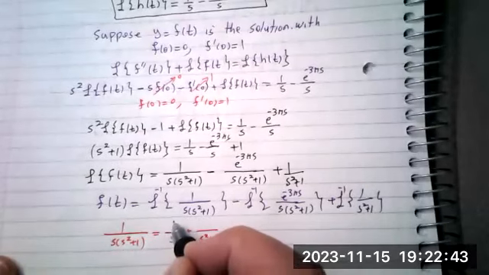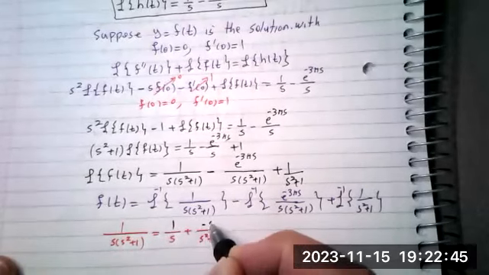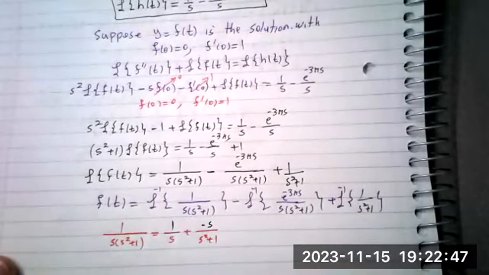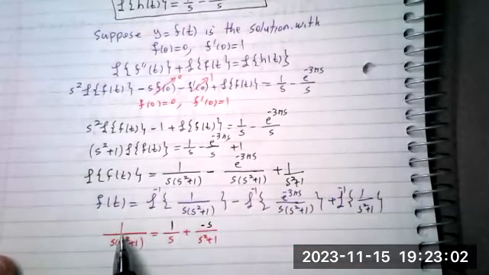If you put the 1 here and the negative s, you are done, because that gives you s squared plus 1 minus s squared. So the s squared and s squared cancel out, and you're done, because of the constant here.